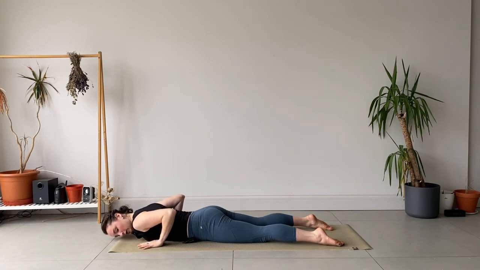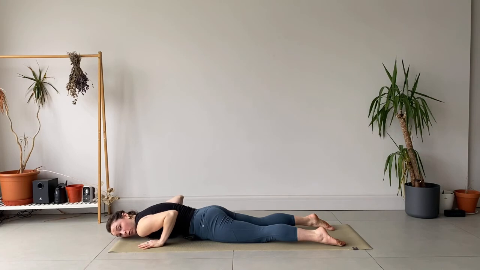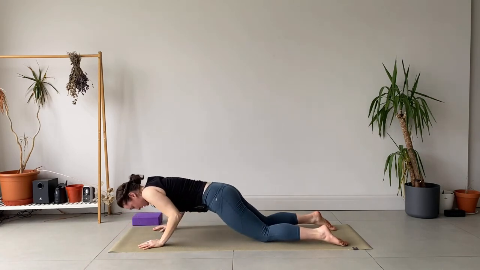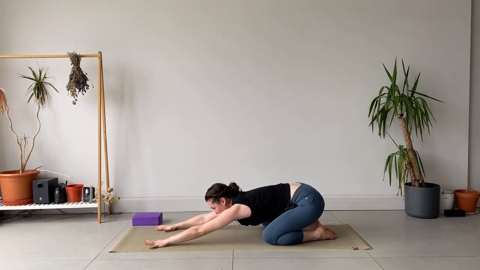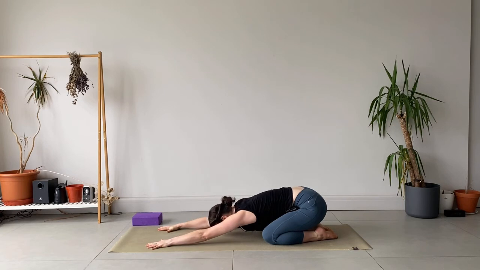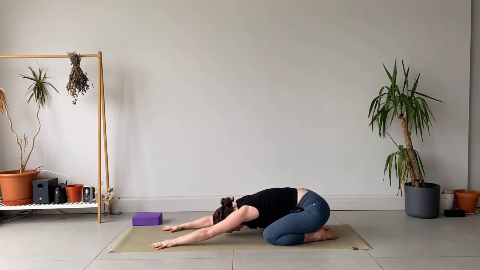Keep the hands where they are. Wrap the arms in close as you roll the shoulders forward so you feel the engagement through that entire back body. Lift from the belly button, press all the way back. Big toes to touch, sink the hips back into a child's pose. Sitting the hips back towards the heels, relaxing the shoulders, deepening into the breath.